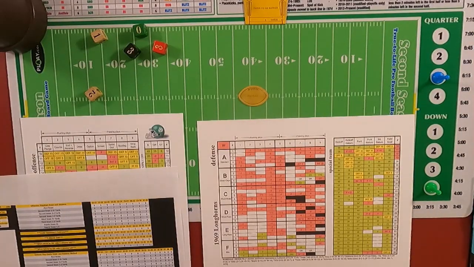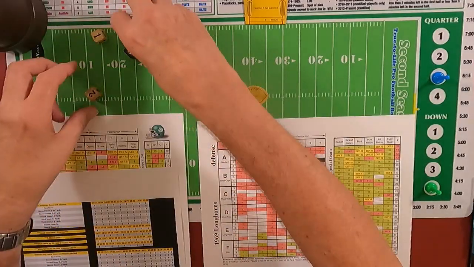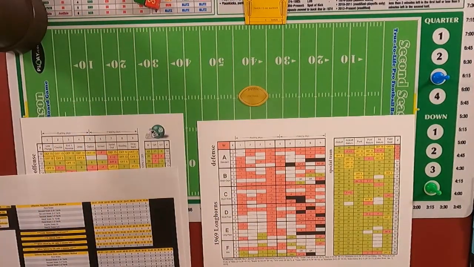Man, they're in that position here where do they go for it? Their defense has really stood up here. I think they go for it. This is 4th quarter. It's time to go. Michigan State's going to go for it.